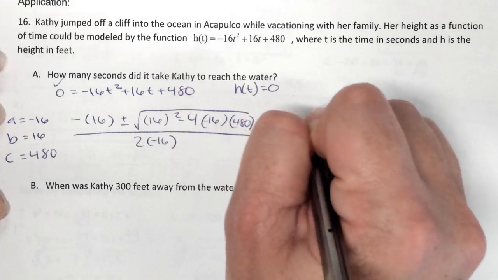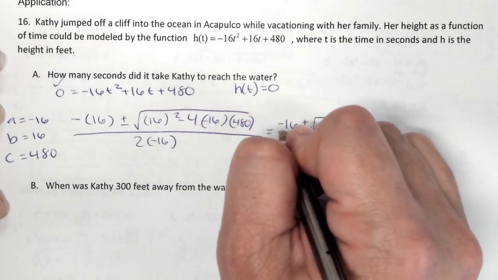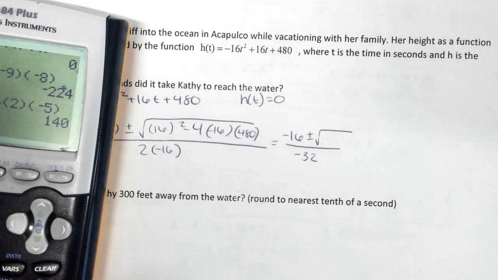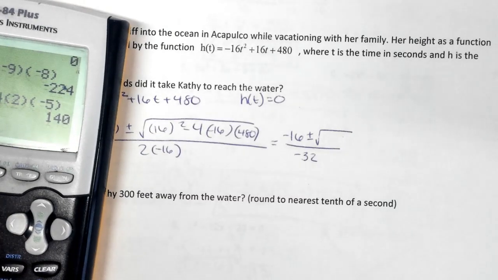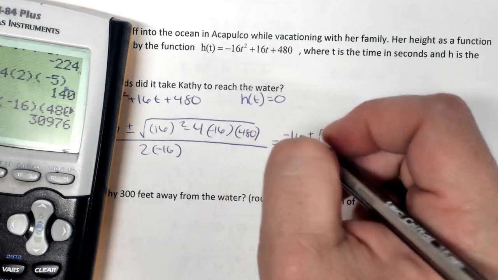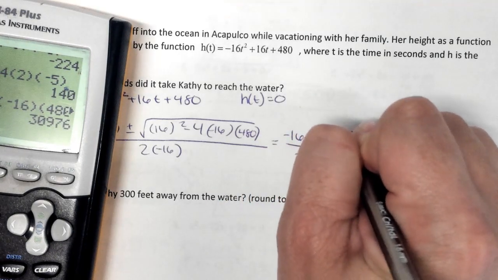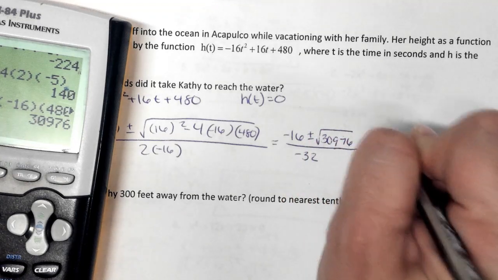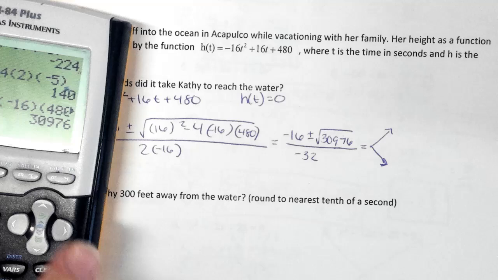So that leaves me negative 16 plus or minus the square root of something over negative 32. So my discriminant here, 16 squared minus 4 times negative 16 times 480, is 30976. And now I can type that in my calculator to find what happens when I add it and what happens when I subtract it.